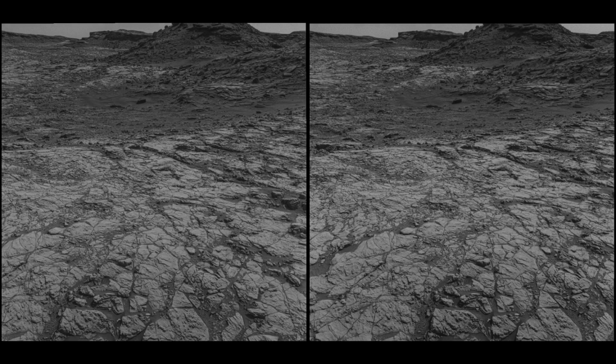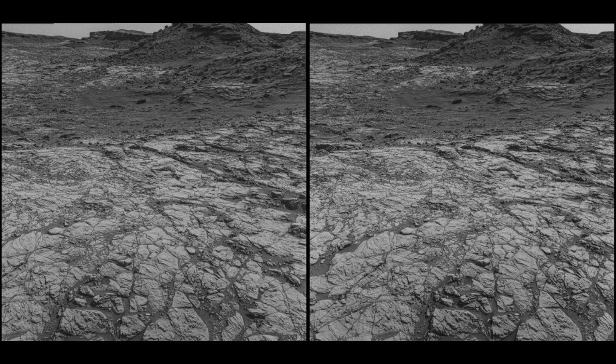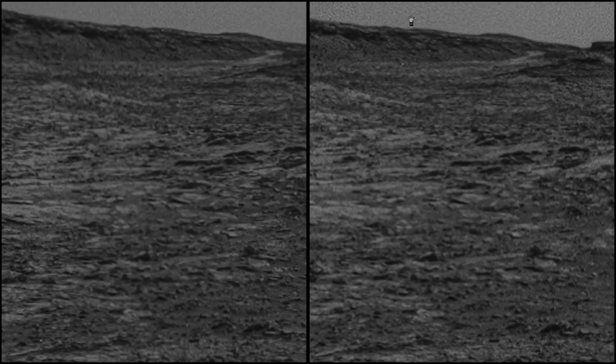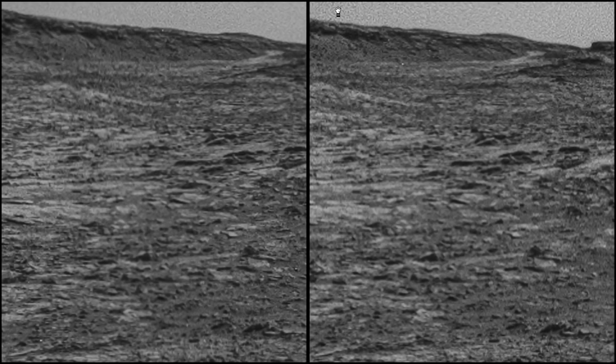This is our next image from the panorama, and we're going to take a look at this area here, which is pretty interesting. I'd like to point out up in the sky, you can clearly see there's a pattern, and that's the pattern that they've overlaid over the whole image.